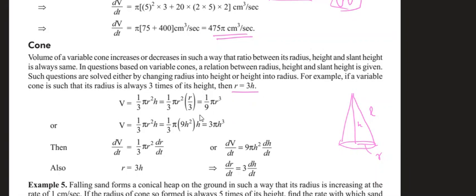So in that case you can substitute here. Instead of h you can put h equal to r by 3, so you can convert this and make it a single variable. Now you have made it a single variable. Now what is the volume of the cone? It is nothing but 1 by 9 pi r cube, when r is equal to 3 times the height.